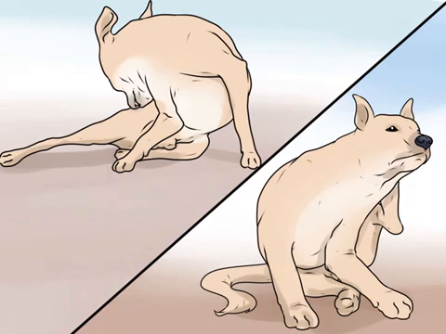Though mange is rarely fatal, knowing how to recognize this frustrating disease early makes treating the dog much easier in the long run. Recognizing symptoms of mange.